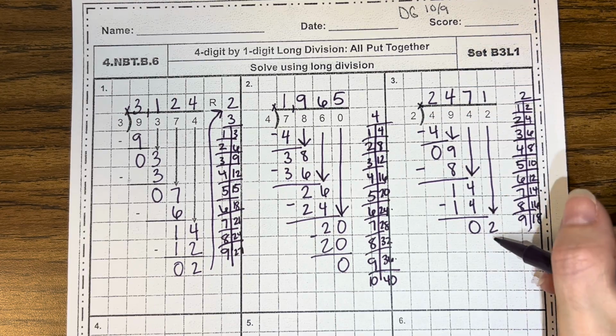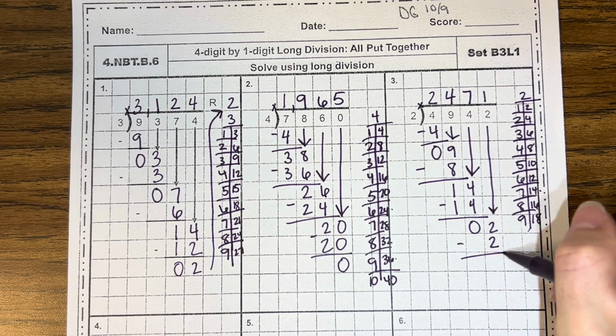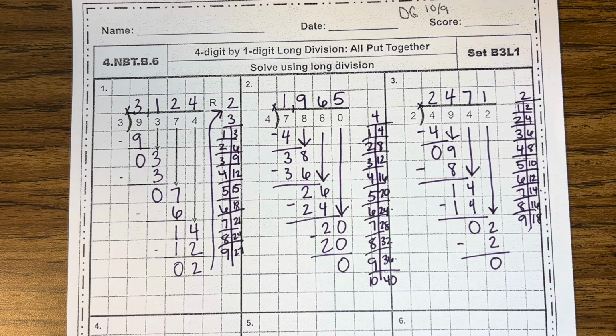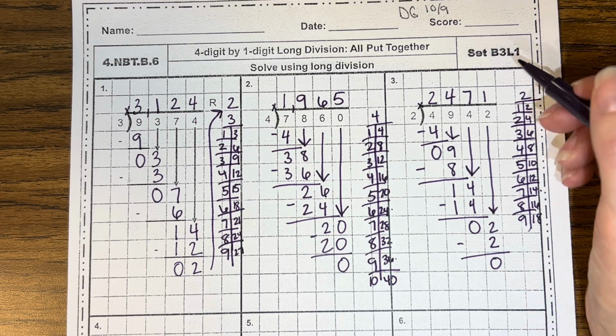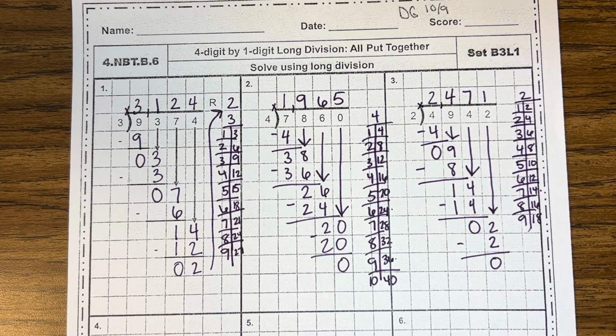1 times 2 is 2. 2 minus 2 is 0. I don't have any more numbers to bring down. So my quotient is 2,471.